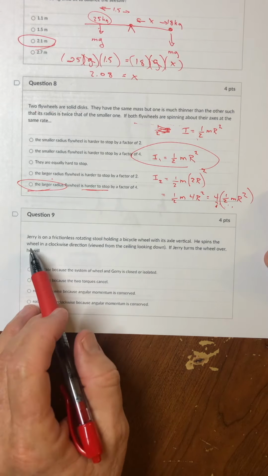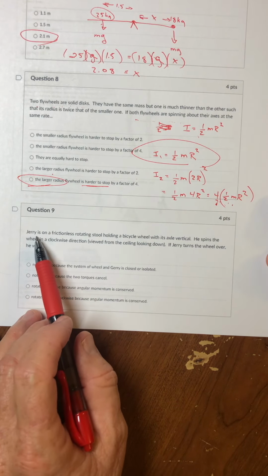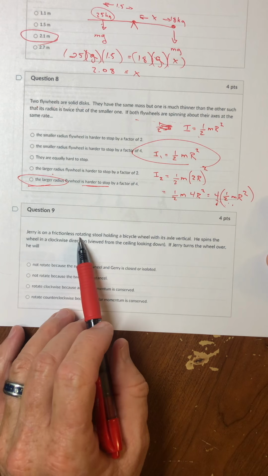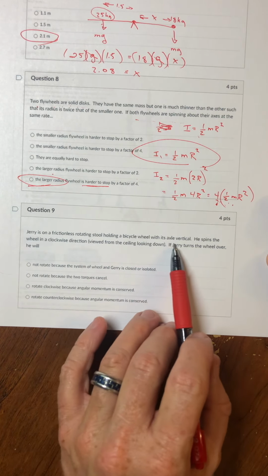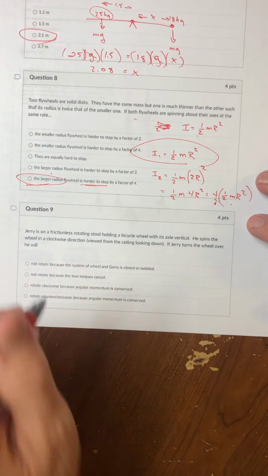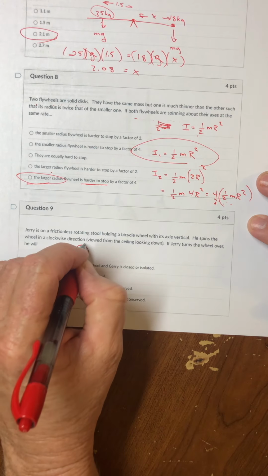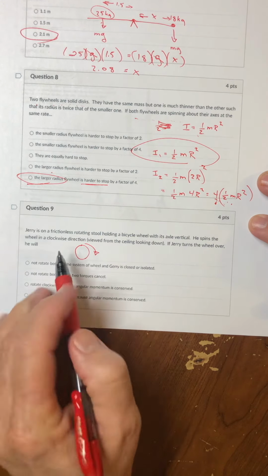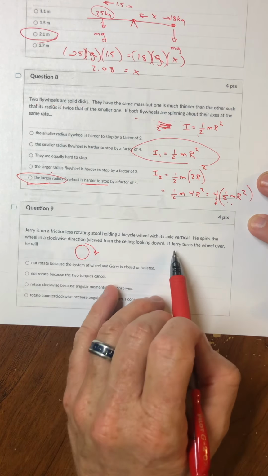Here's another one. You probably watched me on the video lectures doing this. Jerry is on a frictionless rotating stool, places a bicycle wheel with its vertical axis. He spins the wheel, and so maybe if we're looking down and here's the wheel, and he spins it in a clockwise direction, viewed from the ceiling looking down, so a top view.